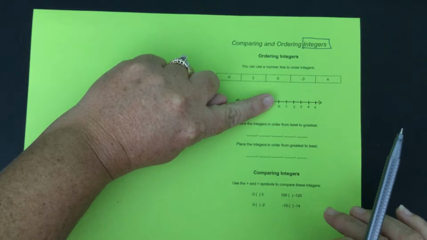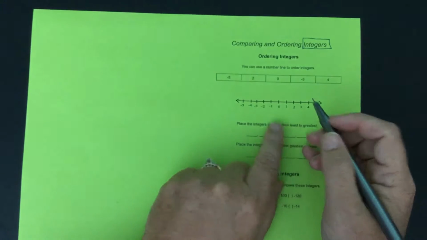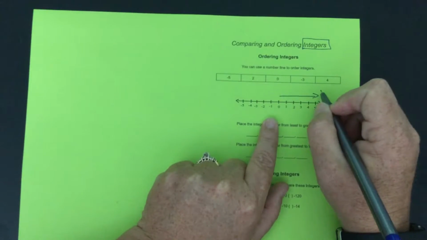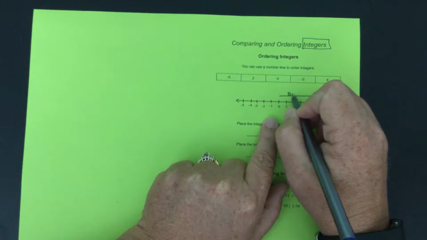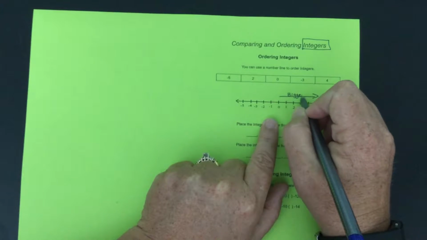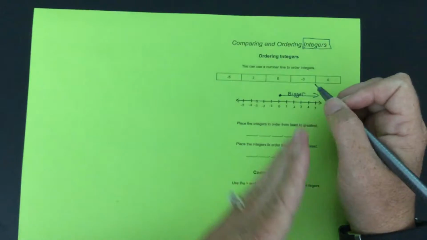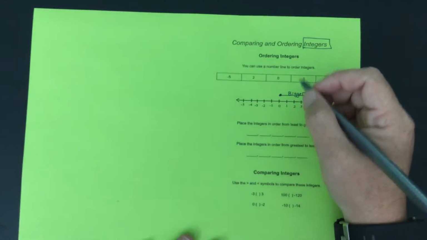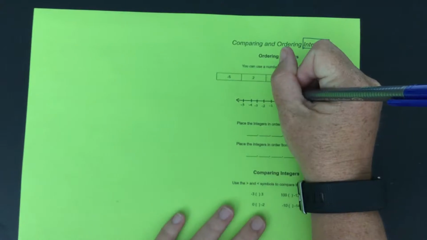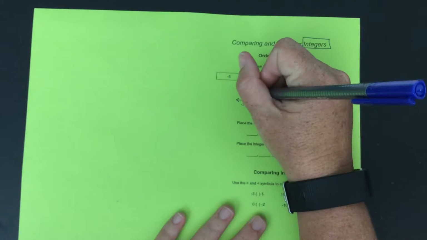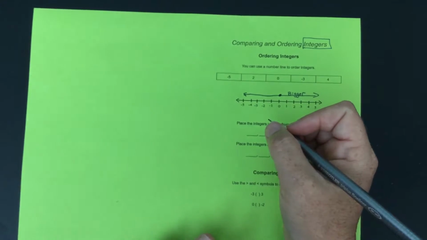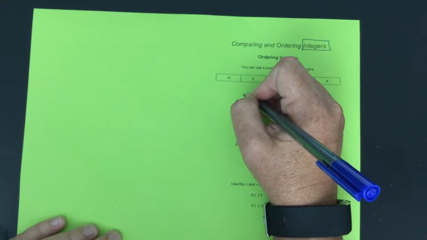Well, if it's going bigger as you get away from 0 here, then the opposite, because it's the opposite side of 0, is true. The further away from 0 you get on the left side, what happens? The smaller, right?